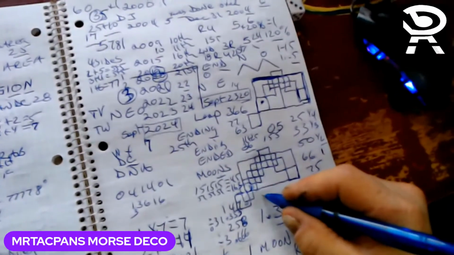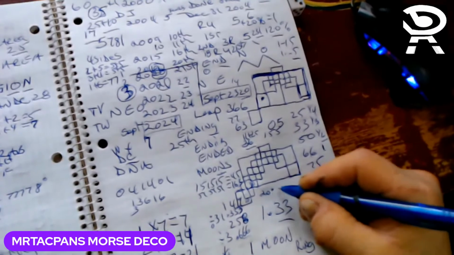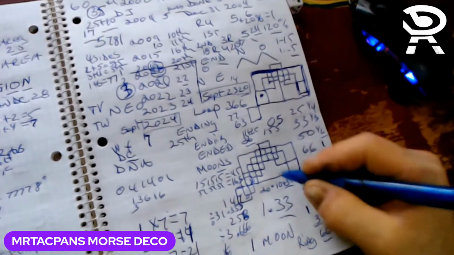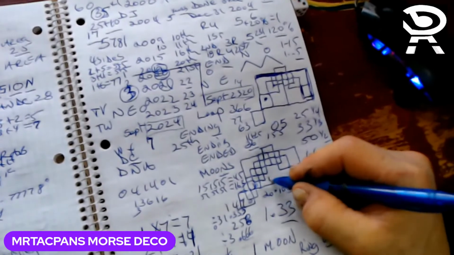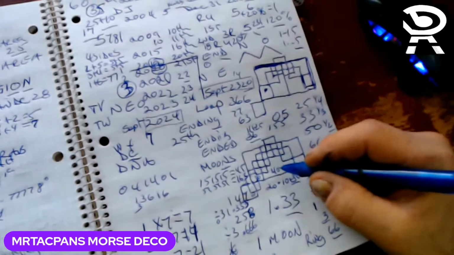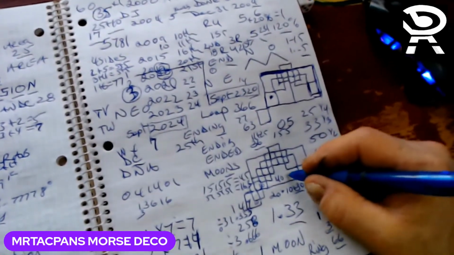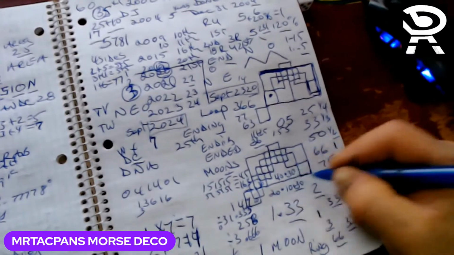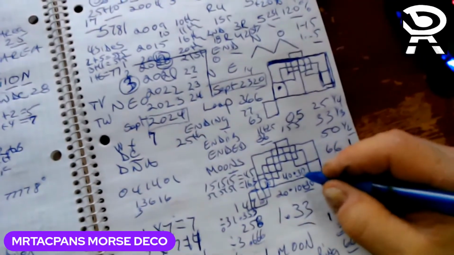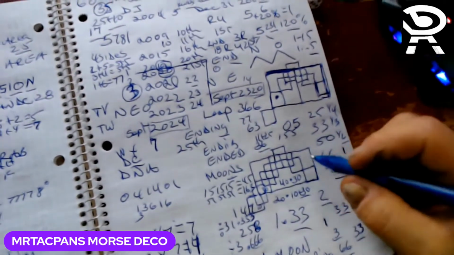So your 20 will connect your 10 and 30. Your 40 is going to come in and it's going to connect your 30. Your 40 will connect to your 30. DC already connects. Let me see what that is.